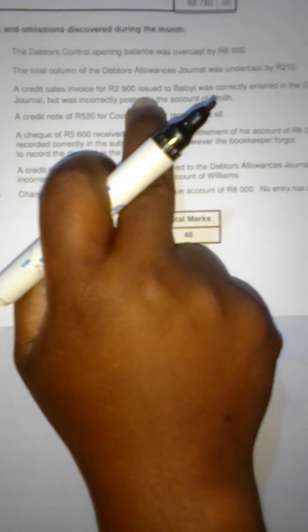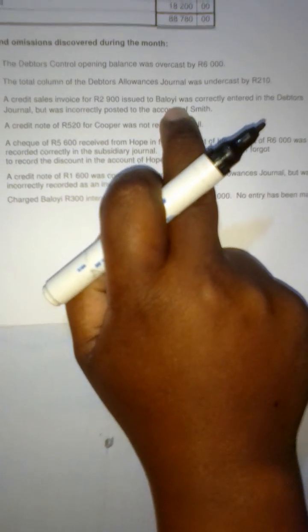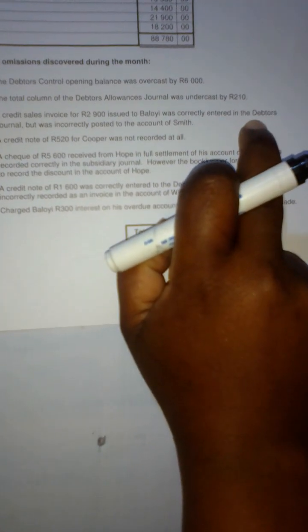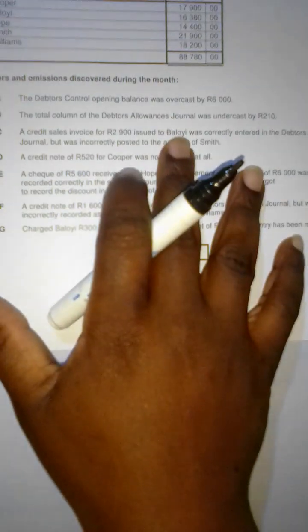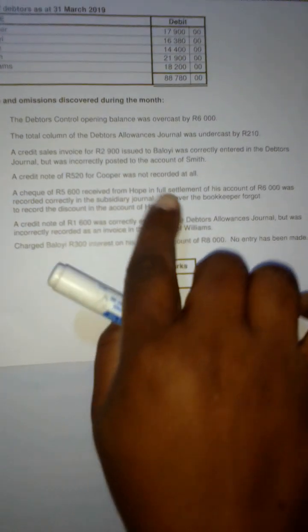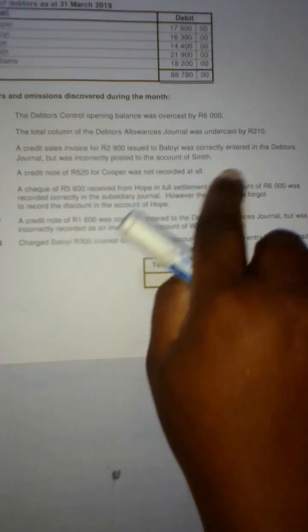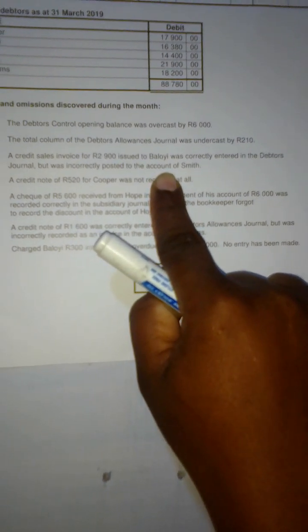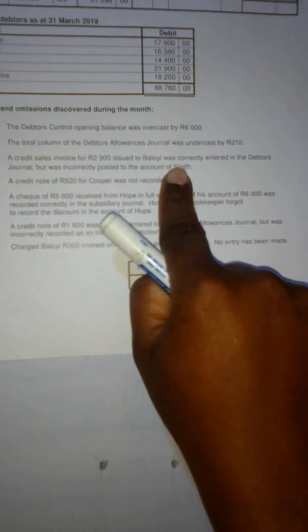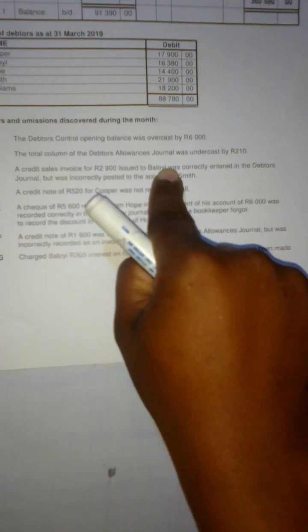A credit sales invoice for 2,900 issued to Baloyi was correctly entered in the debtors journal but was incorrectly posted to the account of Smith. So 2,900 for credit sales, which was supposed to be recorded in the books of Baloyi, was mistakenly recorded in the account of Smith. So what do we do? We have to remove the money from Smith and then we put it on Baloyi. So we are going to subtract 2,900 from Smith and then we add it to Baloyi to correct that error. Okay, fine.